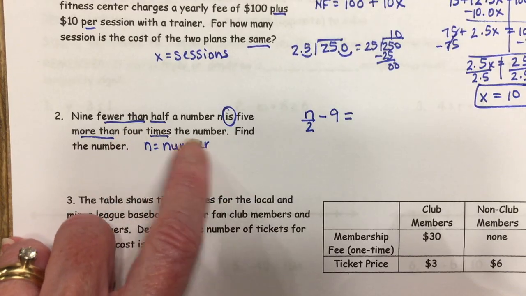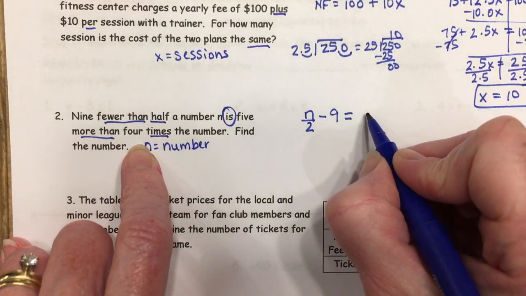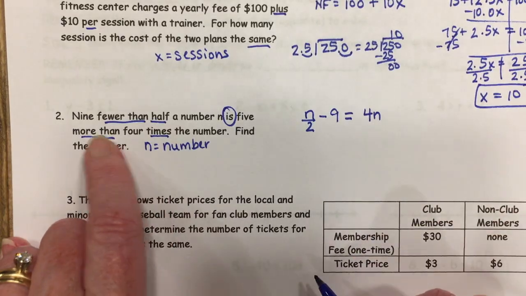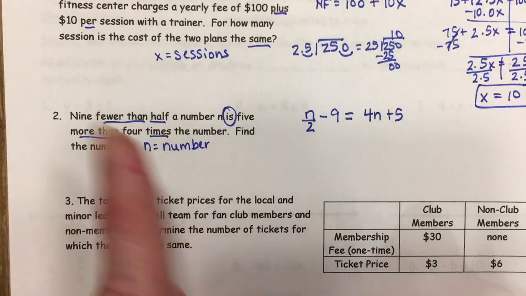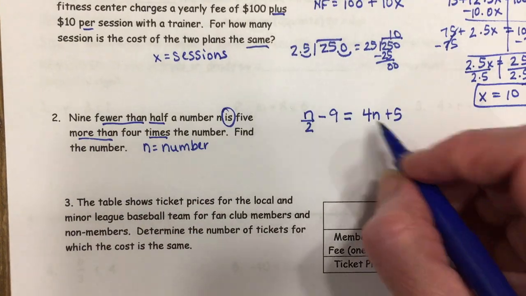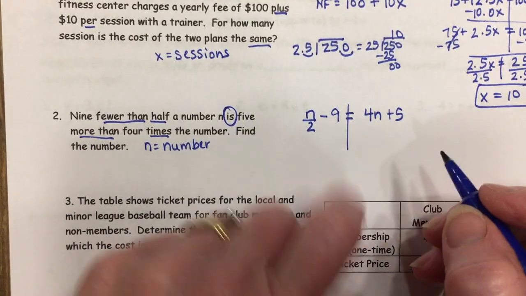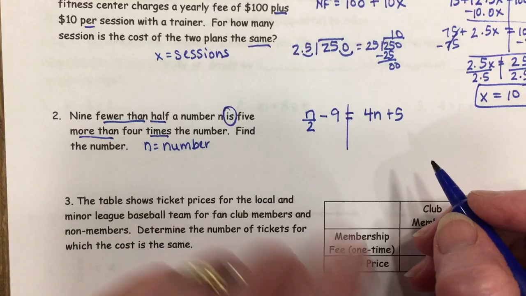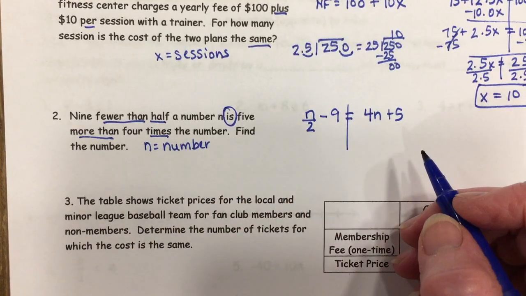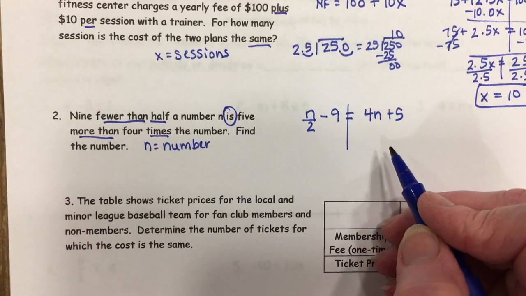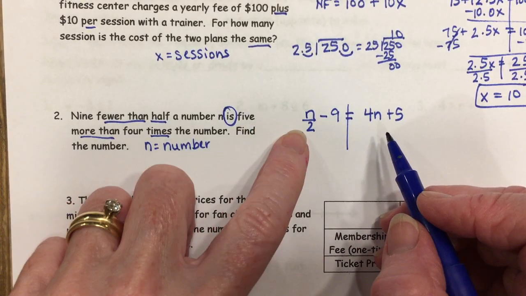All right, so if I do 4 times the number, that's 4 times n, 4n, and then 5 more than that would be plus 5. Again, more than is one of those words that kind of switches the order. Because addition's commutative, it doesn't matter. You could write 5 plus 4n, but subtraction is not commutative. So it's just kind of good to get used to writing it correctly, I guess.